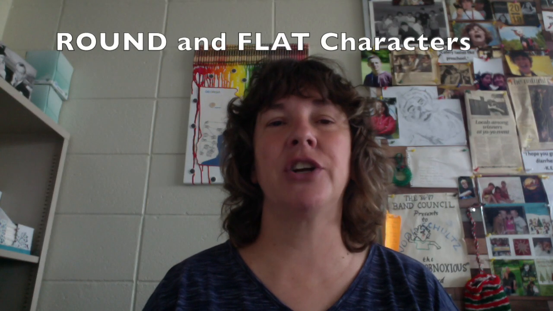Finally, about characters, you can have a round character or a flat character. A flat character, we don't know very much about them. They're sort of one-dimensional. We know that they're crabby. That's all we know. A round character, we kind of know what motivates them, what makes them tick. So if it's a crabby character, we might find out the reason why they're crabby is because maybe there was a death in the family, and this person has just been kind of wrecked.